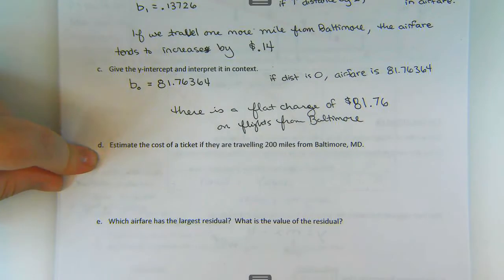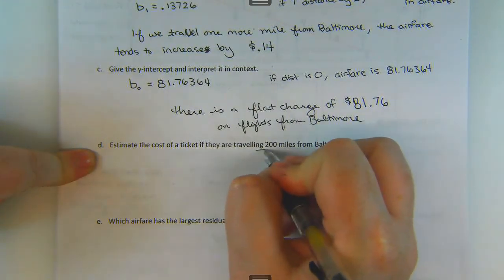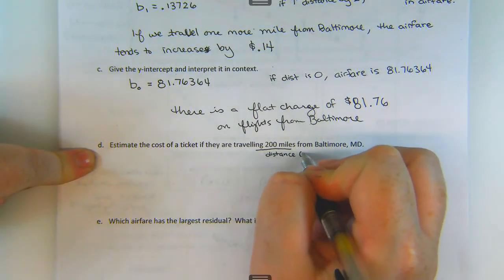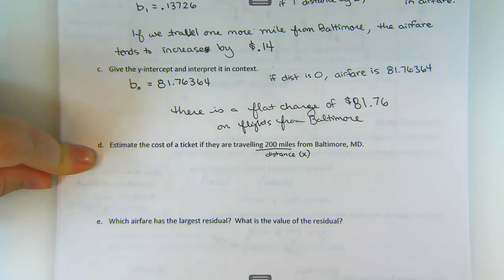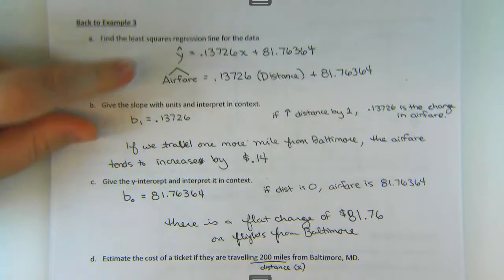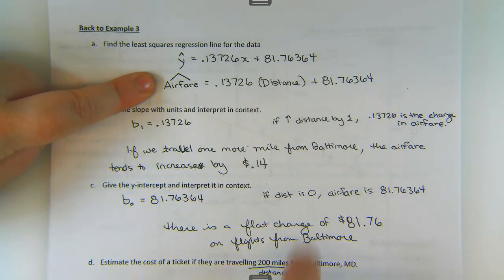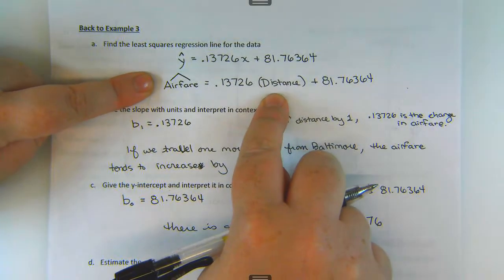Then we have: estimate the cost of a ticket if they are traveling 200 miles from Baltimore. What we're given here is a distance, meaning we're being given a possible x value. And the whole point of having this prediction line is so that we can make these predictions. So we can predict airfare knowing a value for the distance.